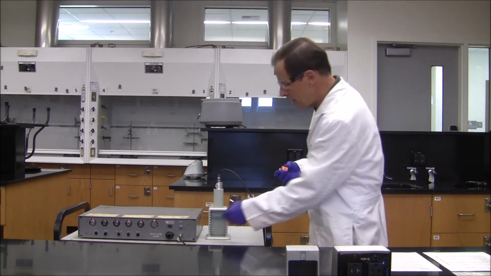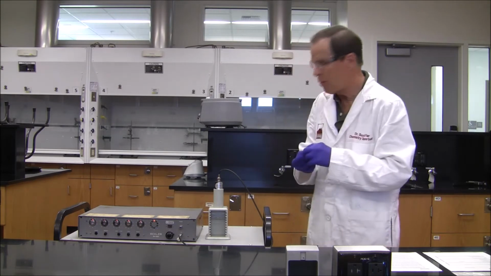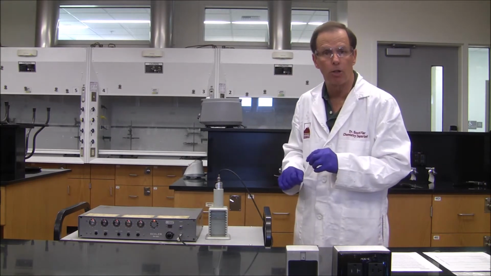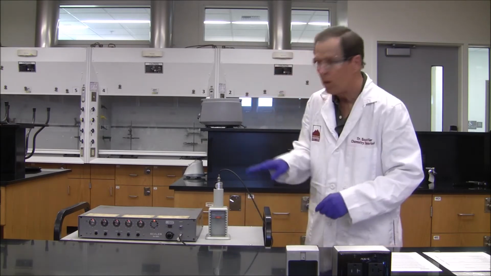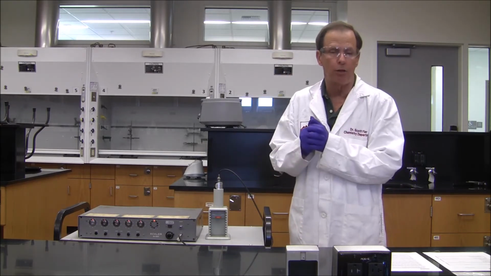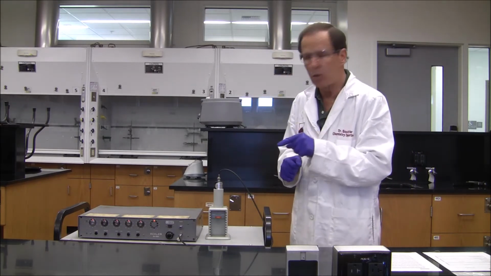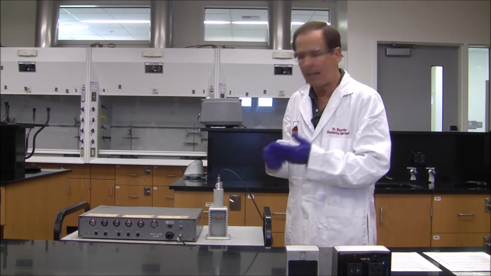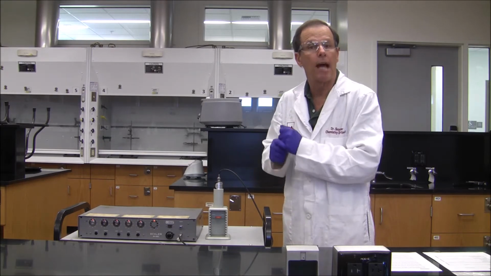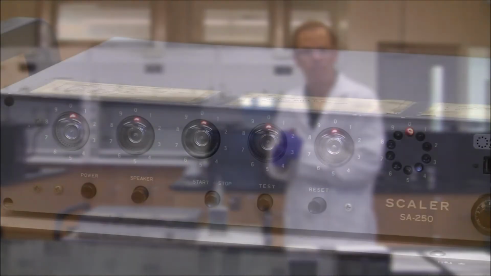The way I'm going to do that is I have this little tray here underneath our Geiger-Müller tube, and I'm going to place our radioactive cesium source in there. Right now the tray is placed in the third slot, and so we're going to count how many radioactive events take place in 30 seconds with our radioactive source at this particular distance.